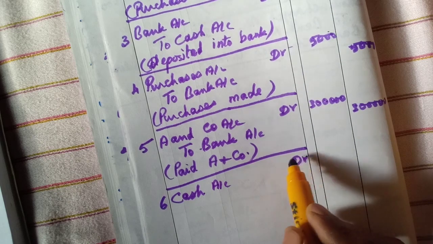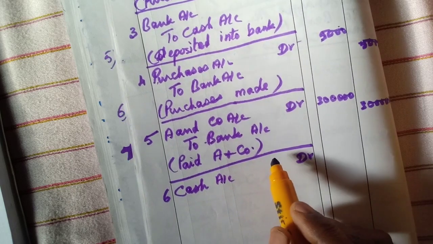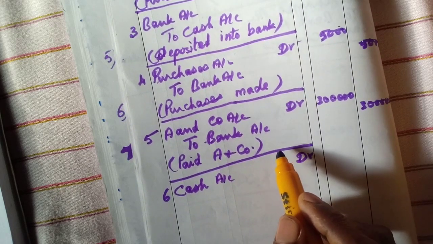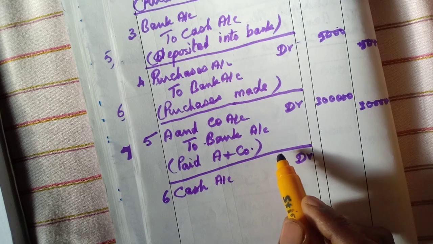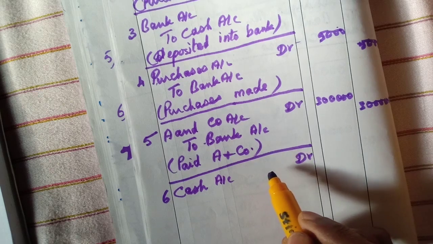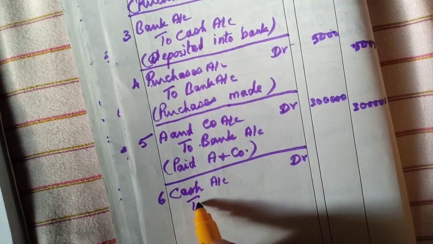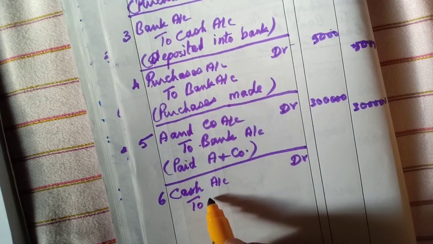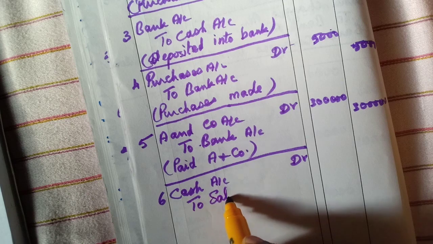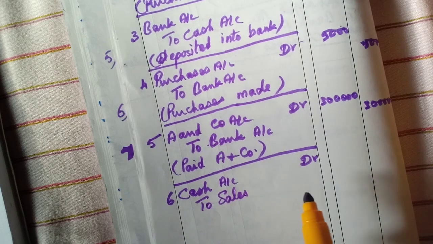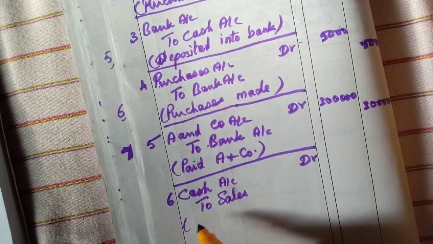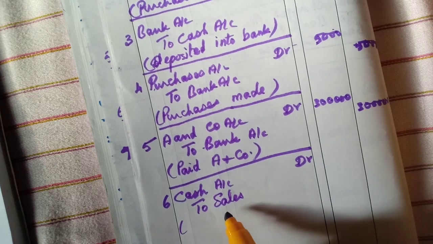Here you should not write sales and C and Co, because he has given the check. Now he is no more our debtor. Understand? So cash account debtor to sales. Because he has made the payment, we cannot write his name. If he is on credit only, we can write that company name.